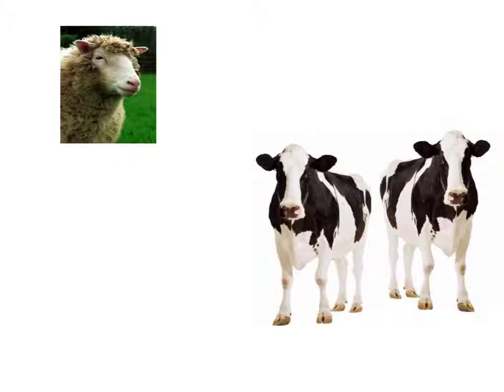It's actually quite difficult to clone an animal. For example, Dolly, the first cloned mammal, took 237 attempts before she was created. And even then she grew older much more quickly than normal.